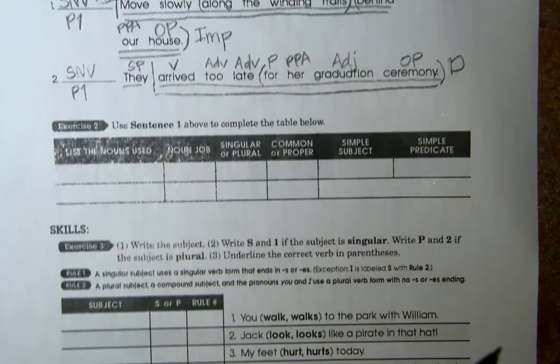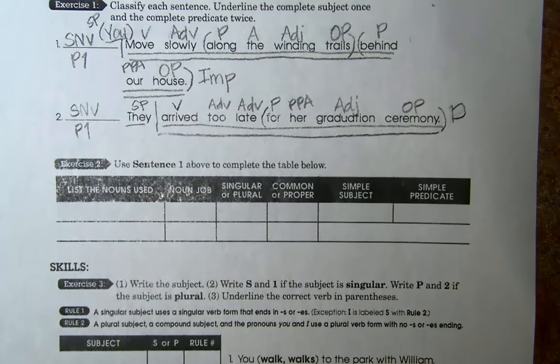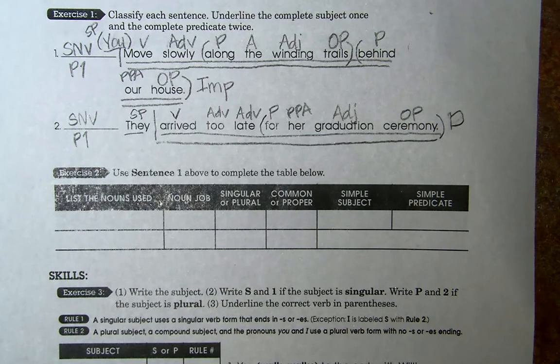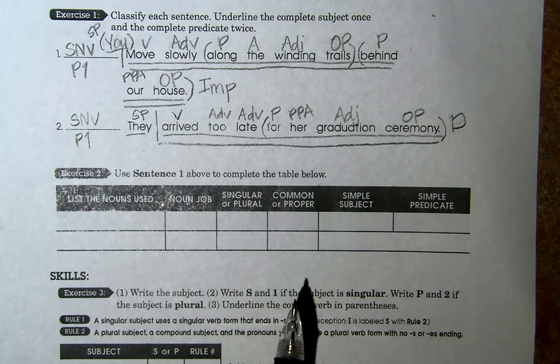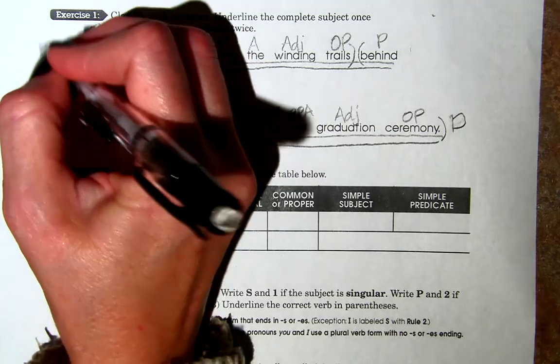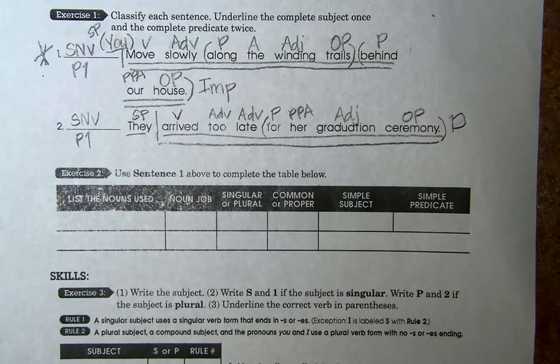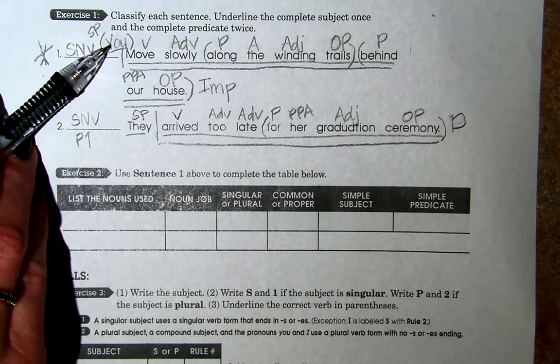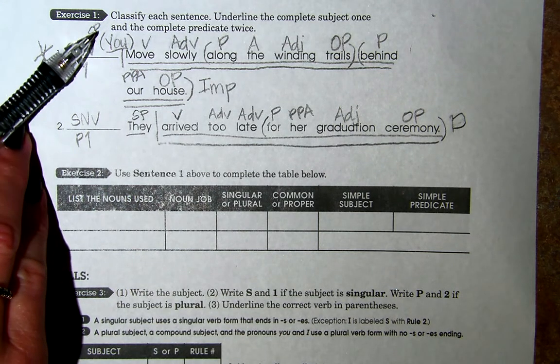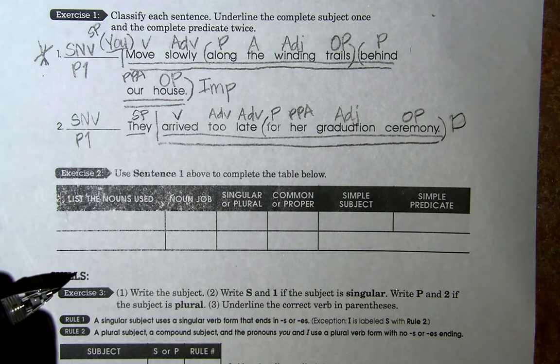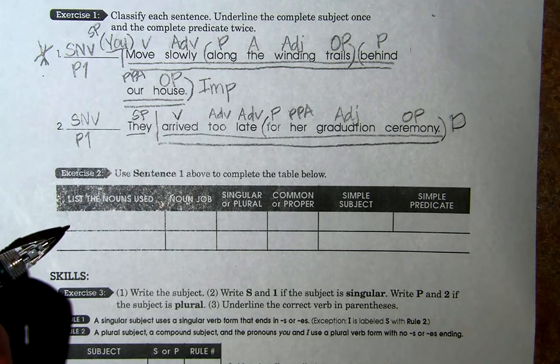Exercise 2 says to use sentence number 1 to complete the table below. And we know this as a noun chart. So I'm just going to put an asterisk up here beside sentence number 1 to remind me that this is the sentence that we are focusing on. So we've got to list the nouns that are used. You is a subject pronoun. And so because it's a pronoun, it's not a noun. Okay? So we don't list it in the nouns that are used.